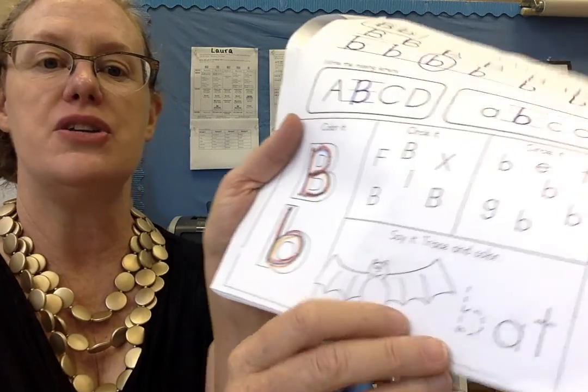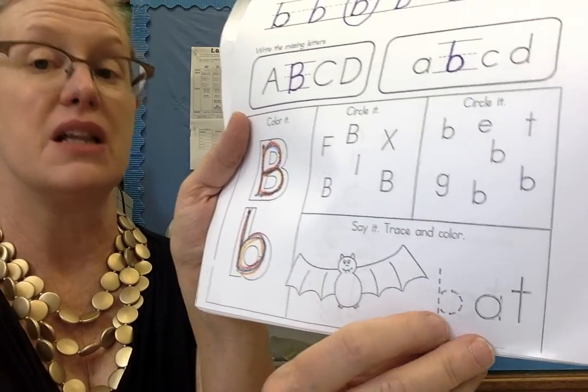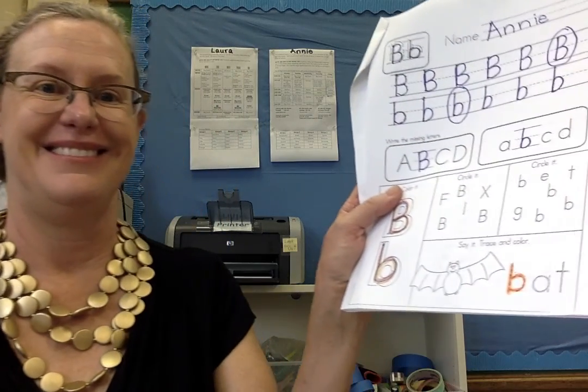Which letter do you think you need to trace with a crayon or a pencil? Yeah, it's the one with the dotted lines. It's the B. So go ahead and trace that. I'm going to trace it in orange just for fun. And then you can color in your bat. Where is it? I think I'm going to make mine a California brown bat.